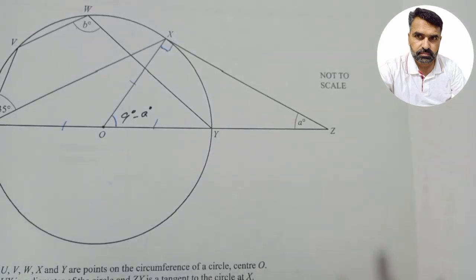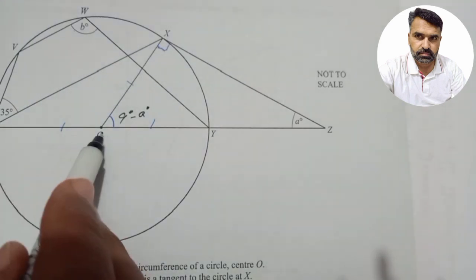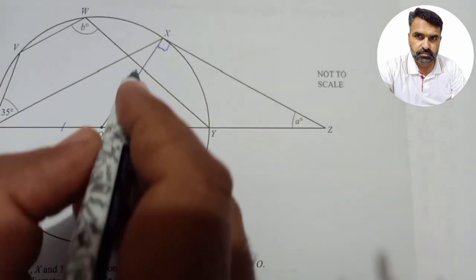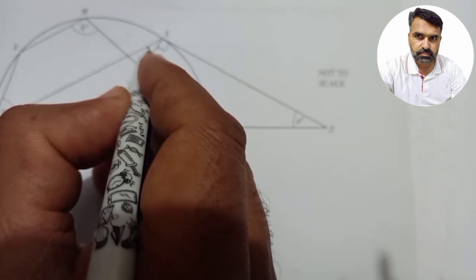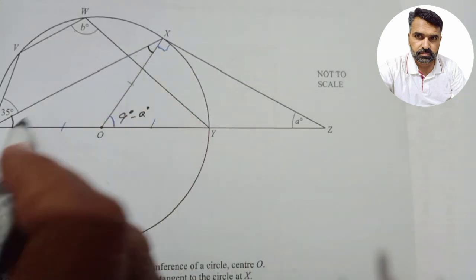Now students, look at triangle XOU. It is an isosceles triangle. So the base angles of an isosceles triangle are equal. These two angles are equal.